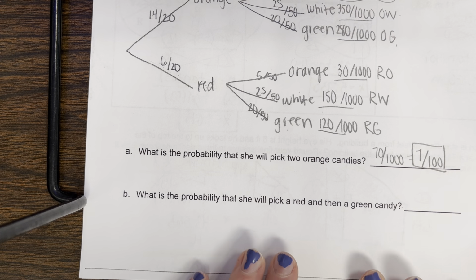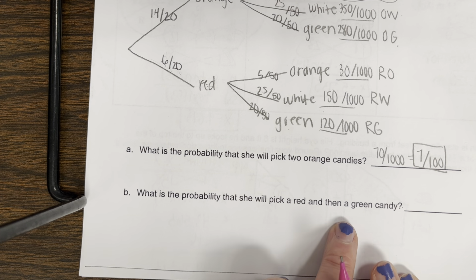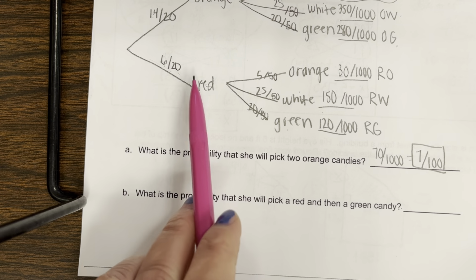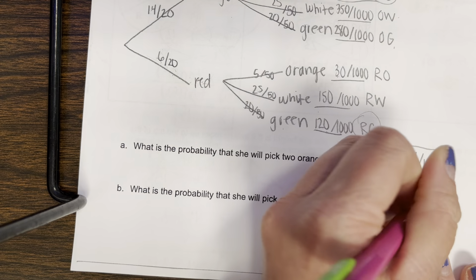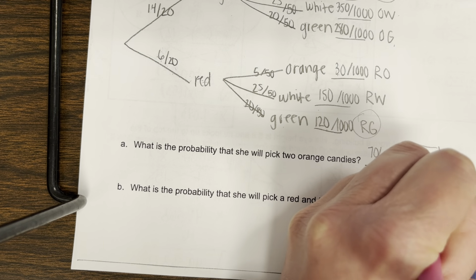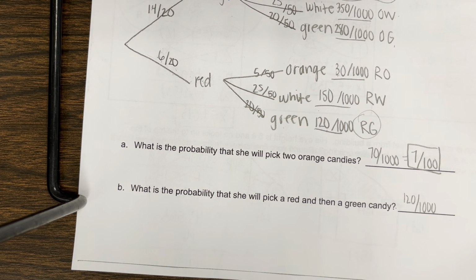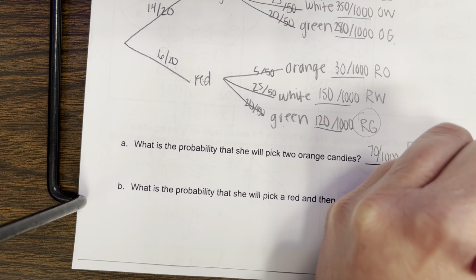Then the next one, it says, what is the probability that you will pick red, then green? So red first, then green. So red, green is right here, which is 120 over 1,000. So 120 divided by 1,000, see if that simplifies, which it will, to 3 over 25.